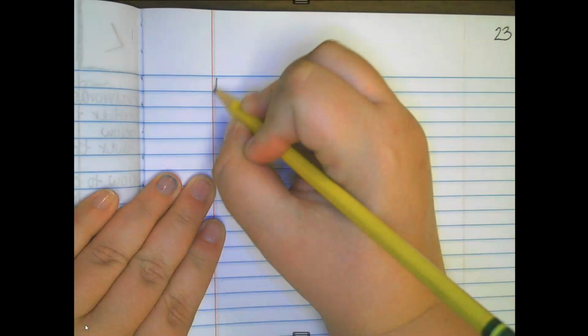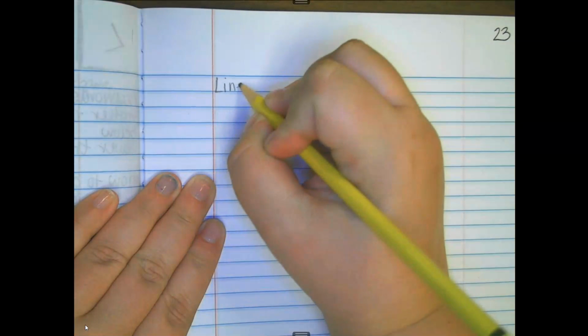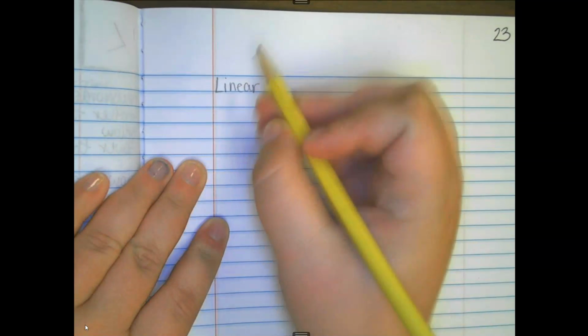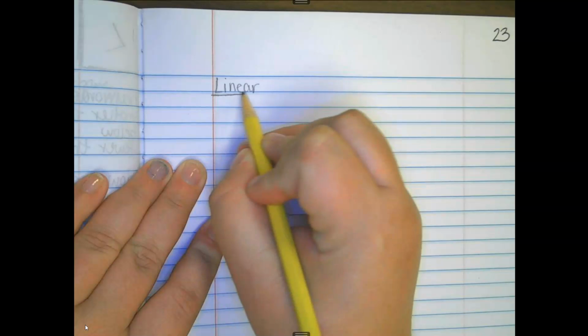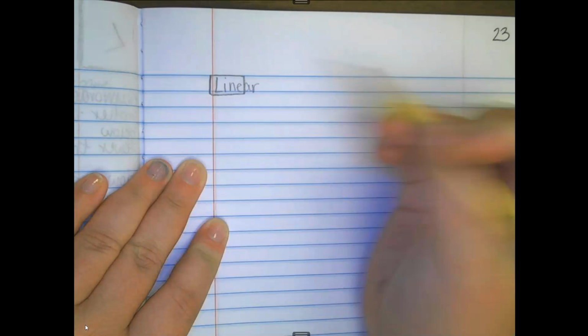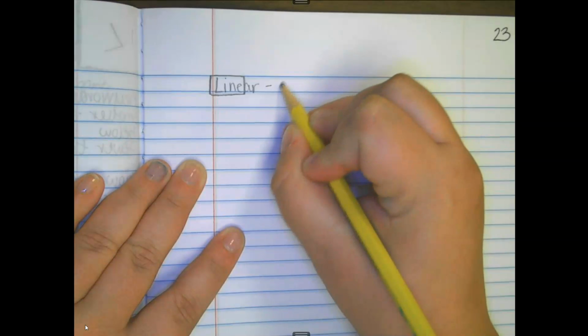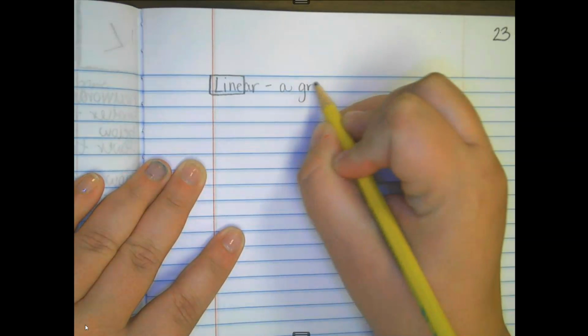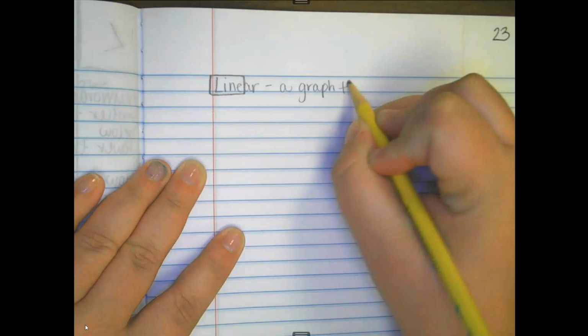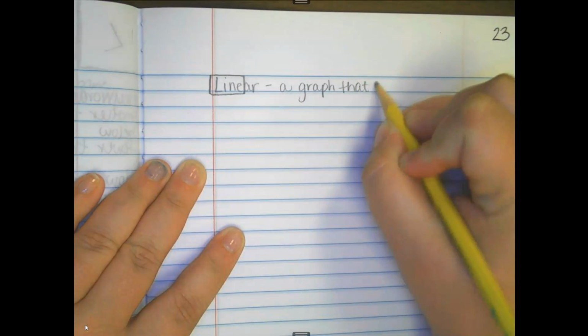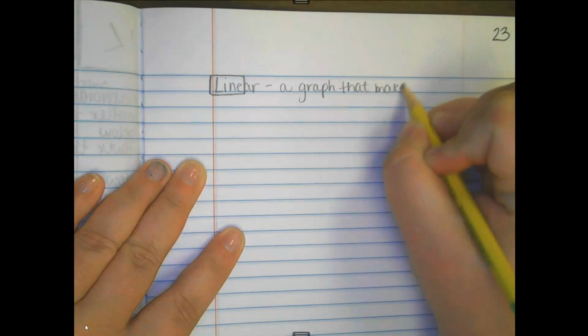looking at algebra, and so we're going to start with what is linear. Now it looks like line ear, and we are going to box the word line in the word linear because it is a graph that makes a line. Graph that makes a straight line.